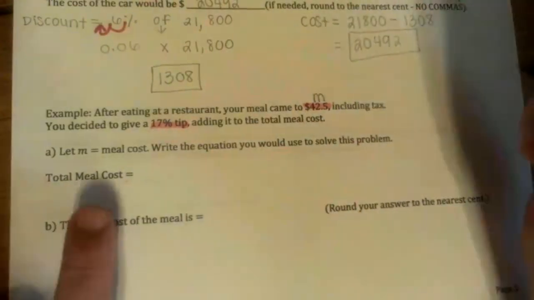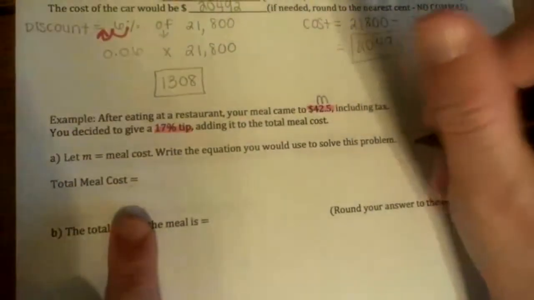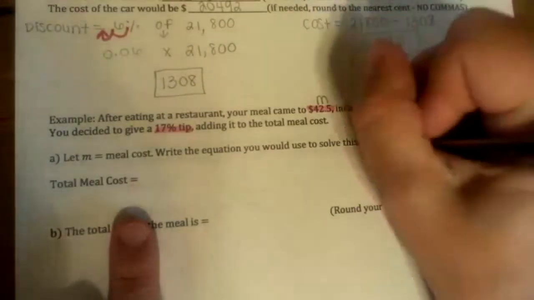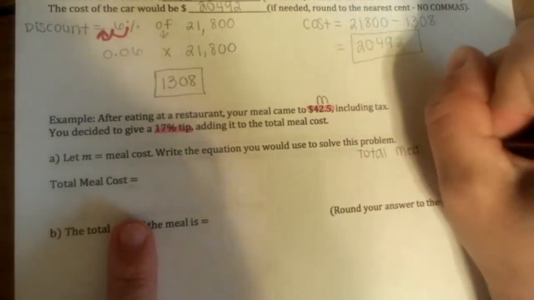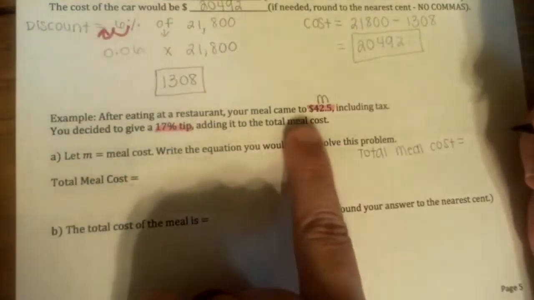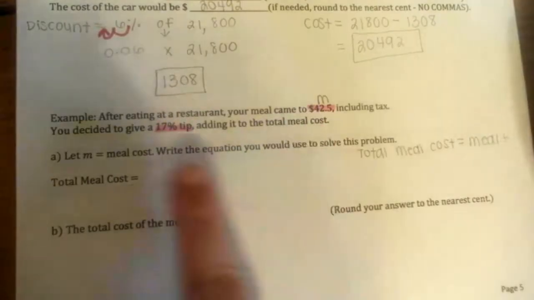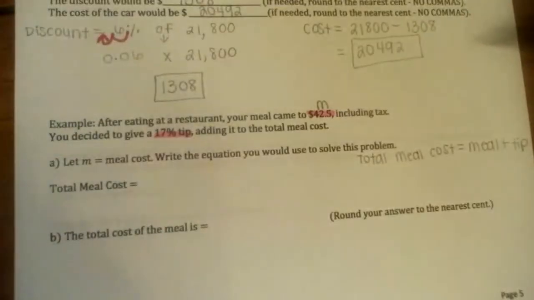All right, so I need to find the equation to find the total. Our total meal cost is going to be whatever our meal came to plus whatever we decide to leave for a tip.